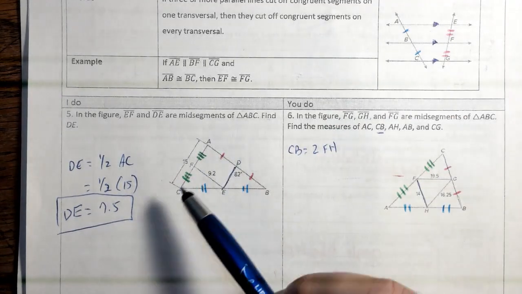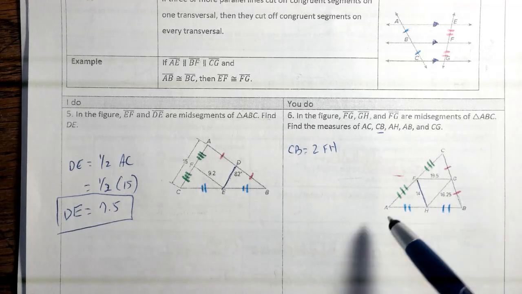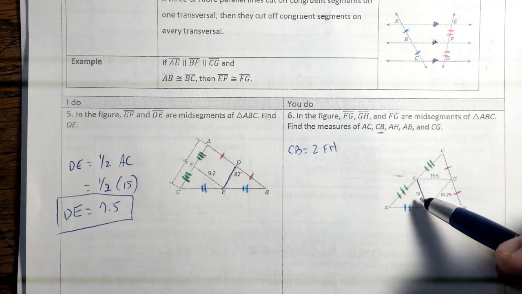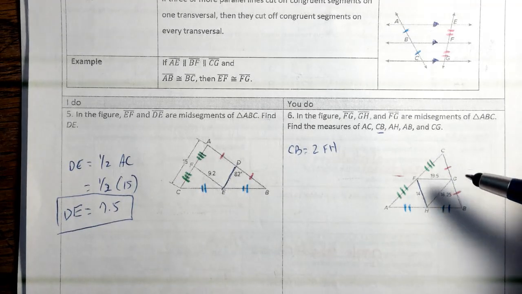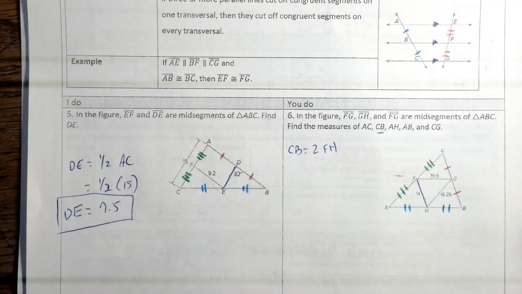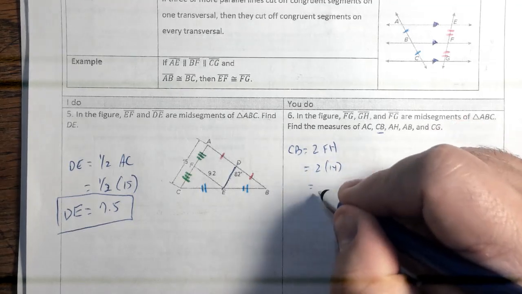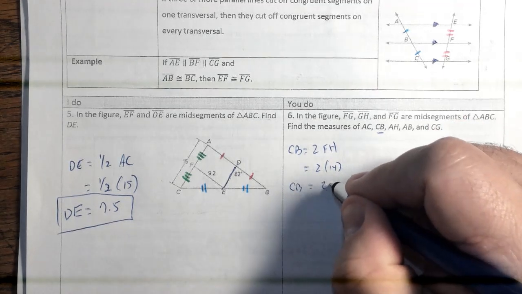Over here, this was half of this. Well, then the big one is double the little one. If the little one is half of the big one, the big one is double the little one. So that's how we're going to do that. CB is 2 times FH, which is 2 times 14. So CB is 28.